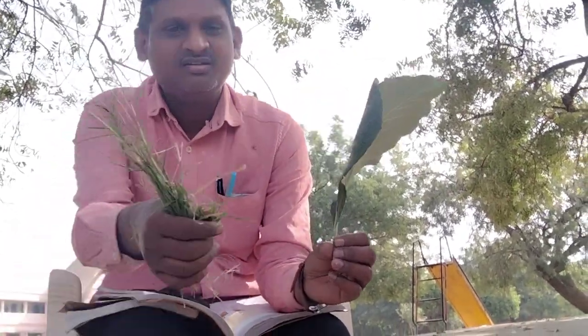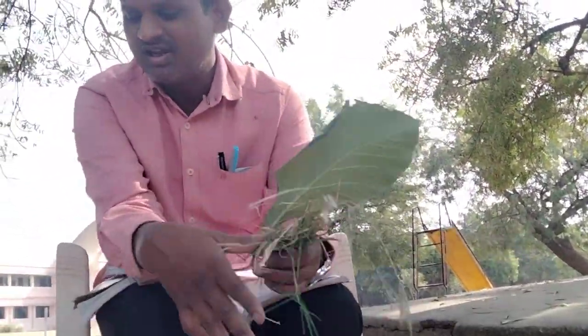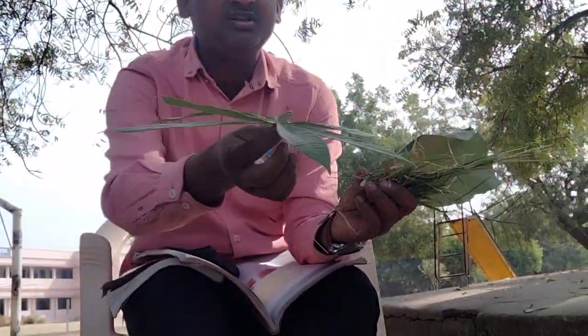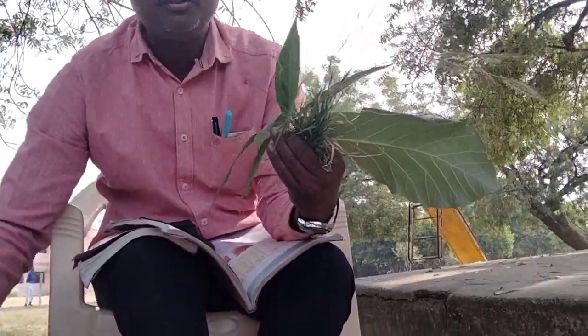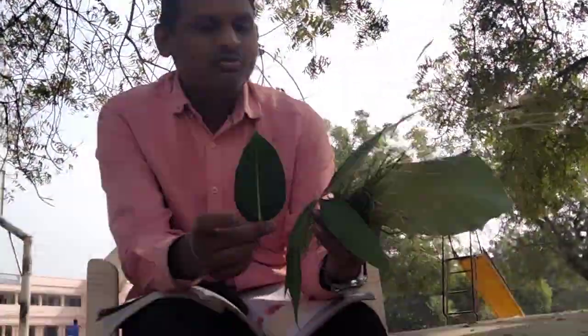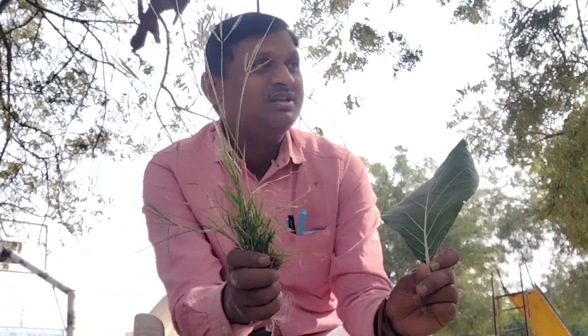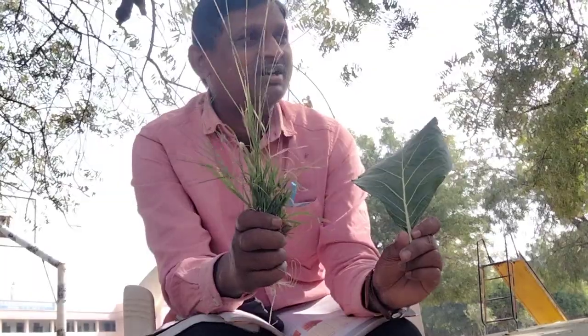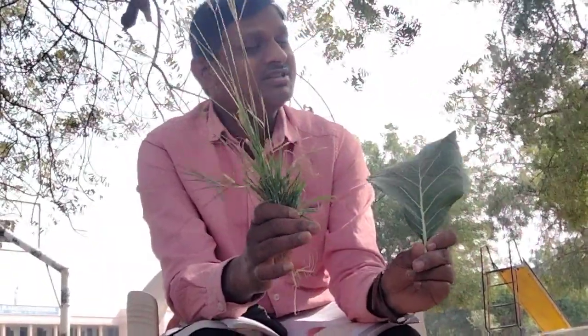Okay. Then are all the leaves the same? No. See, this is one type of leaf, and in grass plants we can see another type. Here is another type of leaf, and here is another type of leaf. We can see the different types of leaves. With this we can understand all the leaves are not the same. Every leaf is different, so there is diversity in the plants. Diversity means differences in the plants.